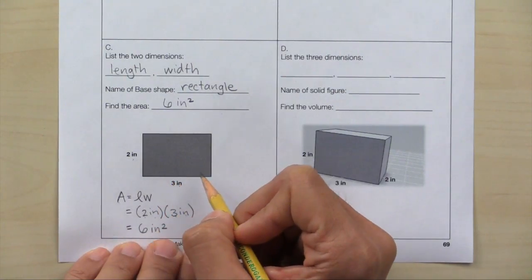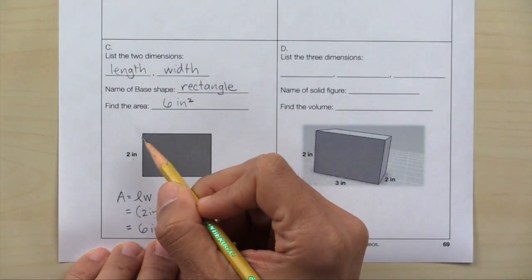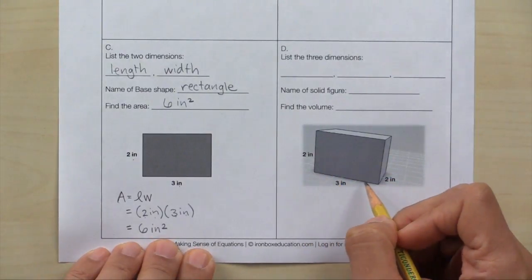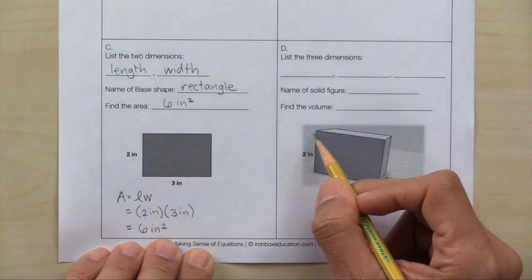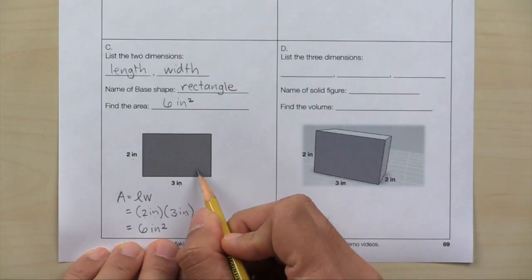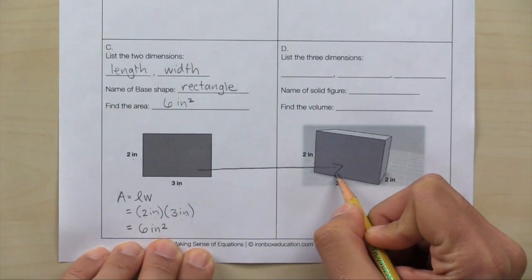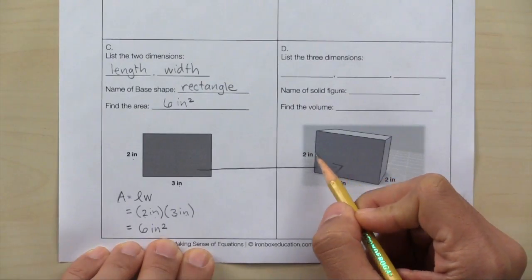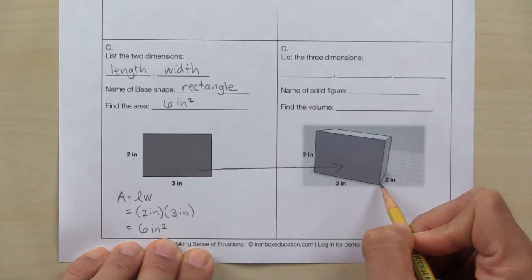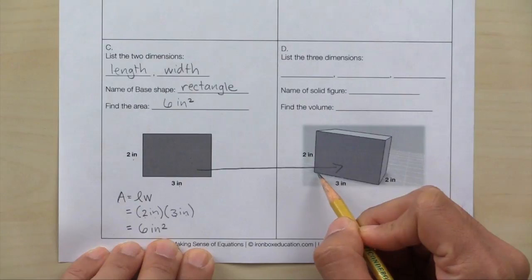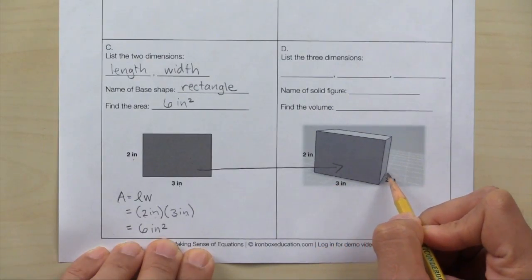Now for box D. Notice that this rectangle in box C is the same as this rectangle in box D. Draw an arrow to show the connection. And now, instead of working only with length and width, we'll be working with length, width, and depth.